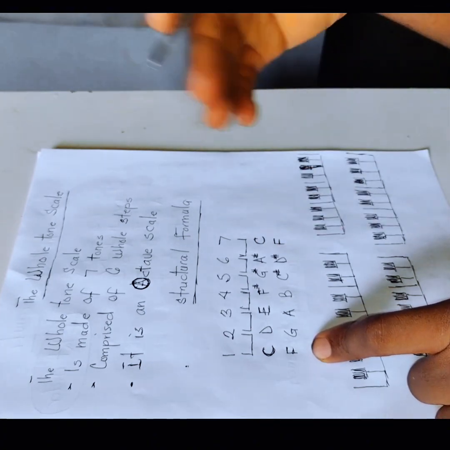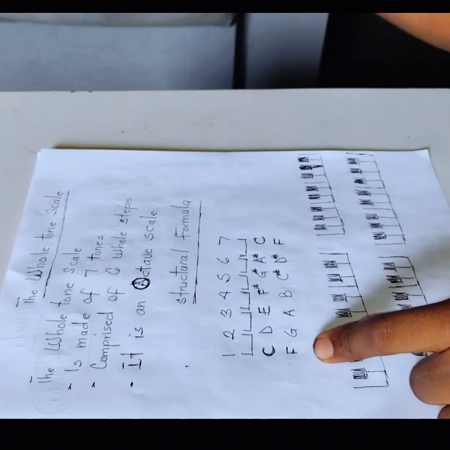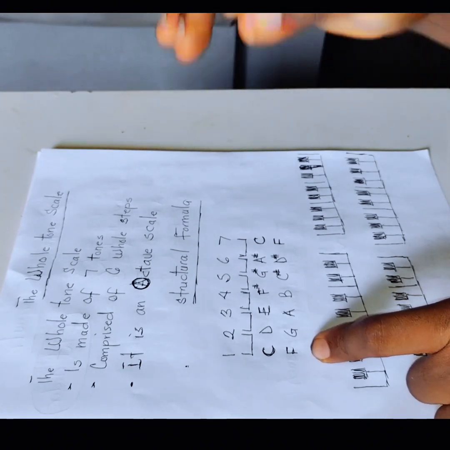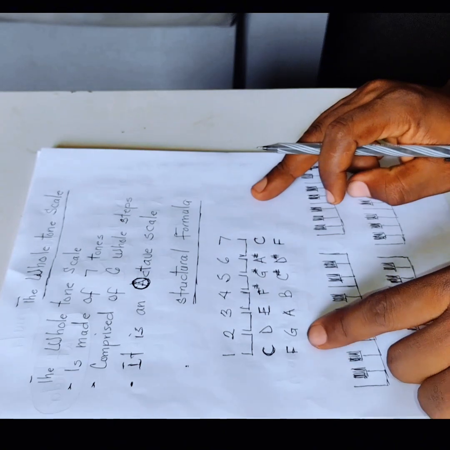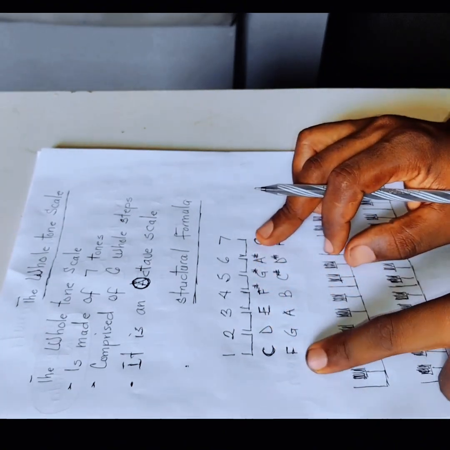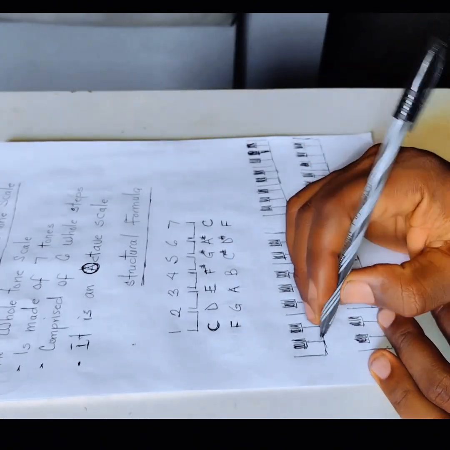When you build the whole tone scales in other keys, you encounter double sharps and double flats. To avoid getting confused by the complexity, we use these two structures. We start one in C and we start one in F. In the one in C, you keep the keys constant, and in the one in F, you also keep the keys constant. So I'm going to write the keys on the diagram.